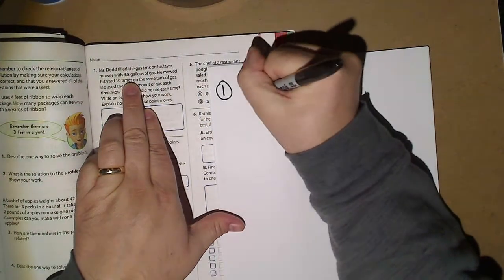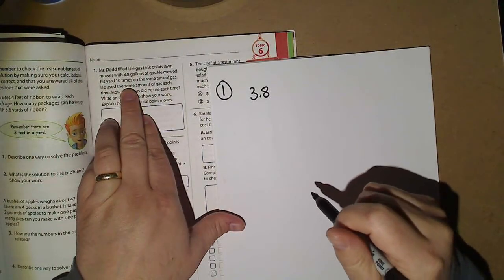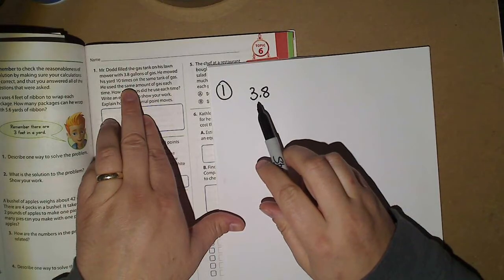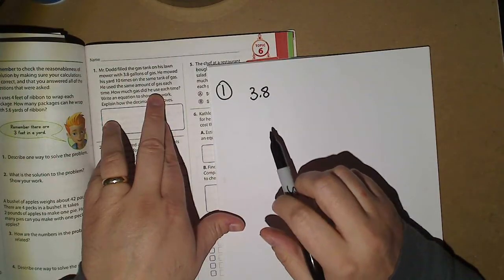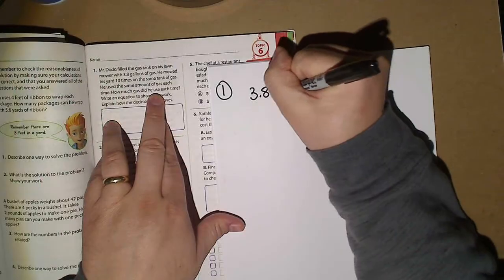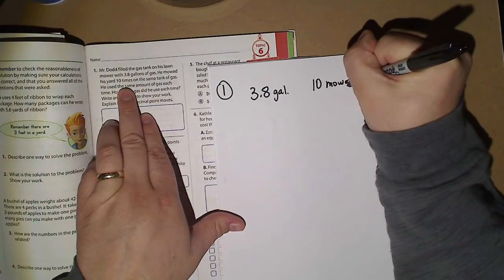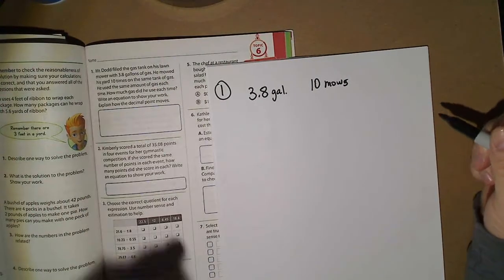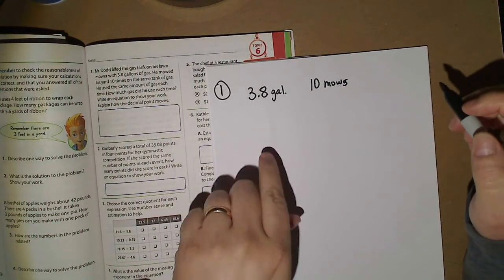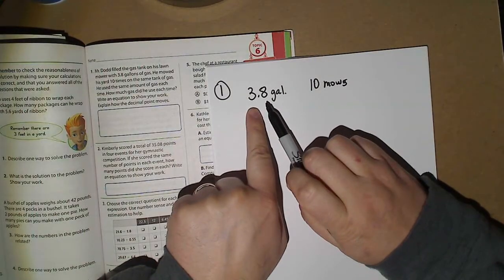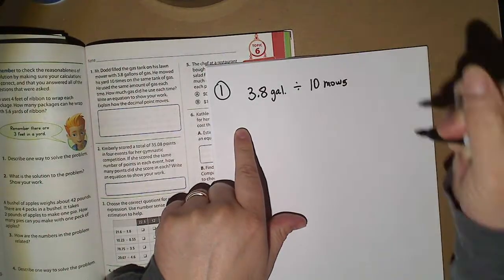So we know there's 3 8/10 gallons of gas, and he's mowing his yard 10 times on that amount of gas, right? So he used the same amount of gas each time. We're going to take this total, 3 8/10 gallons, and he's mowing 10 times. I'll say 10 mows. Sounds weird. 10 mows in 3.8 gallons. We want to figure out how much gas he's using in one mowing. So I'm going to take this 3.8 and divide it up into 10 parts. So I'm dividing it by 10. So 3.8 divided by 10.